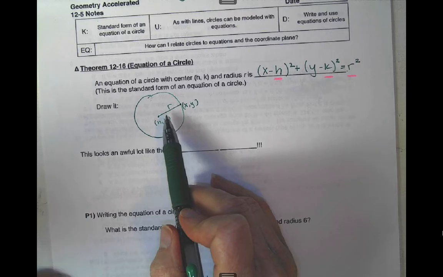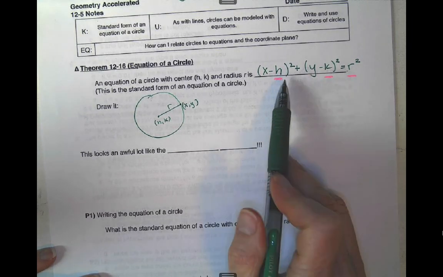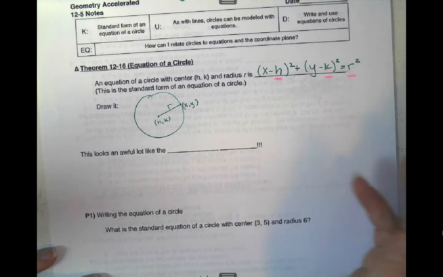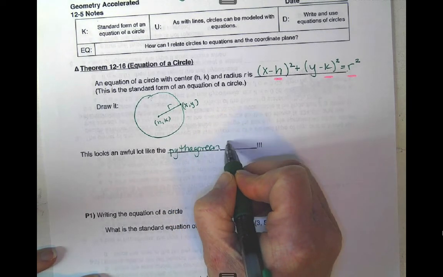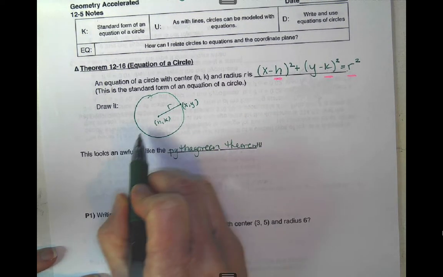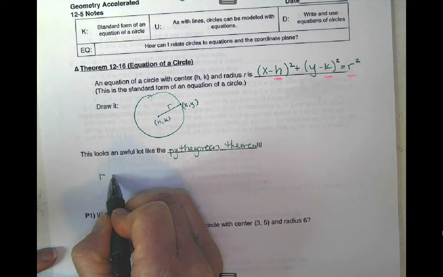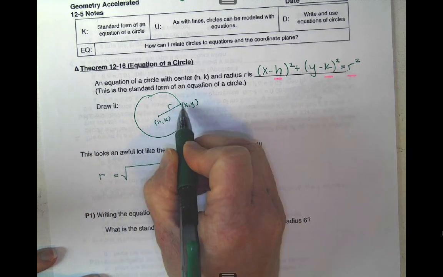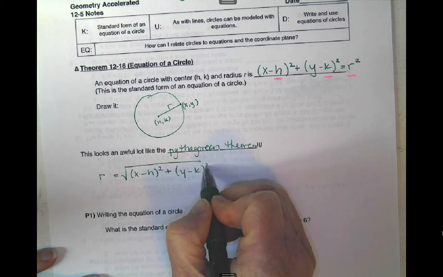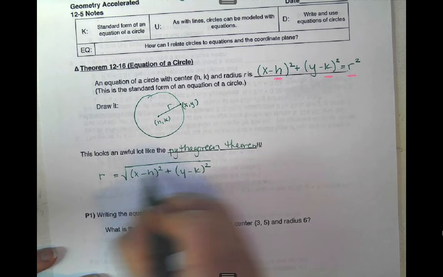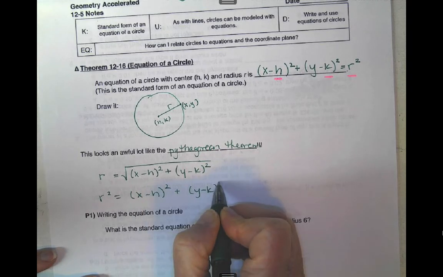If you think about this, it looks similar to things that we've seen before. We've got something squared plus something else squared equals something squared, so it looks a little bit like the Pythagorean theorem. It also looks a little bit like the distance formula. If I wanted to find this length here, r is equal to the square root of x minus h squared plus y minus k squared. If I squared both sides to get rid of the square root, there's my standard form of the equation of a circle.